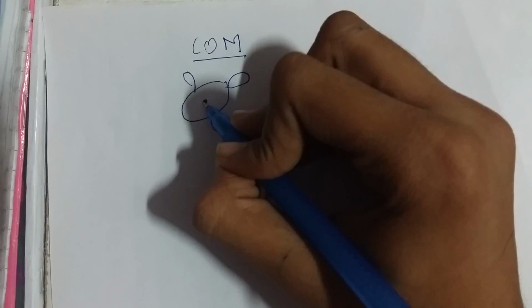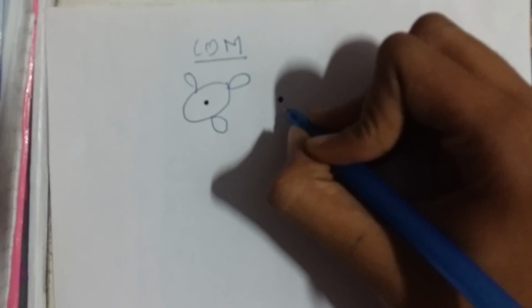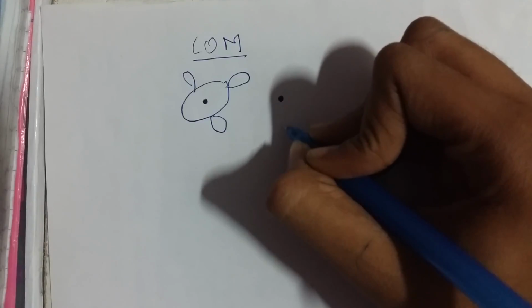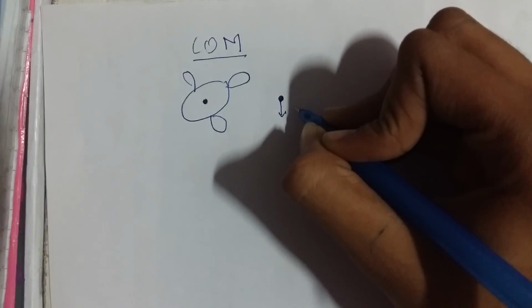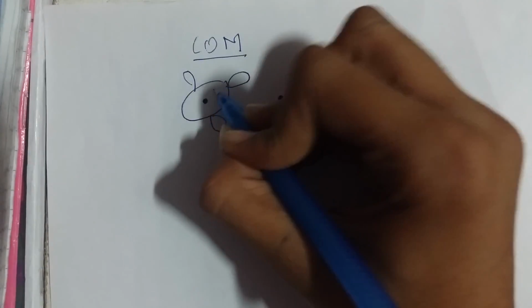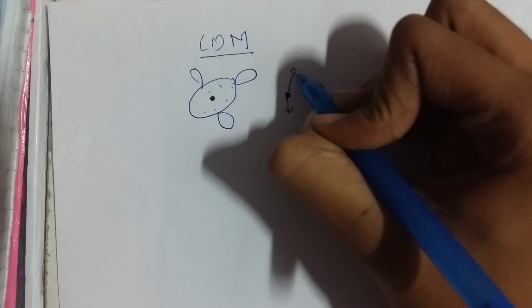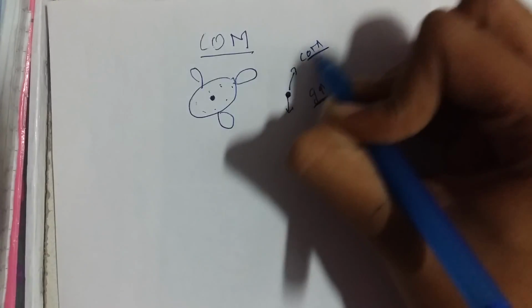So this is the point where all the mass of the object is being gravitized, or you could say gravity acts on it at a very high extent. The gravity is very high at this point as compared to any other point on the object. So this point is the center of mass.